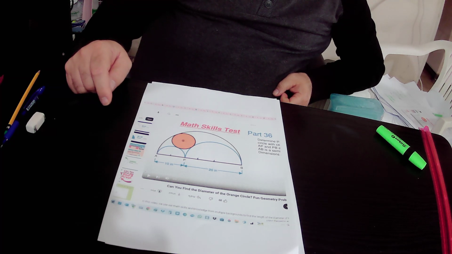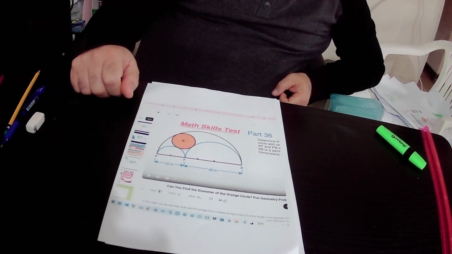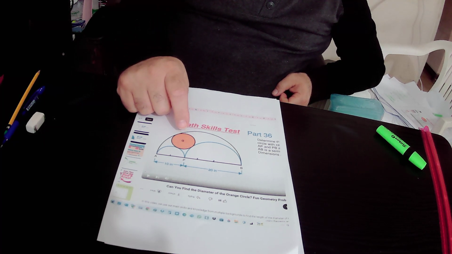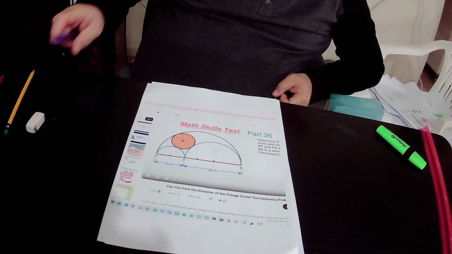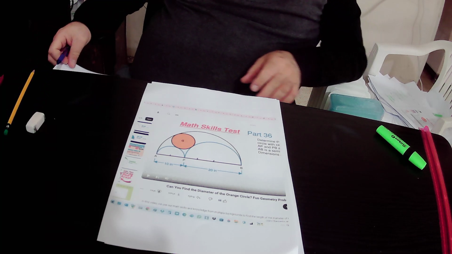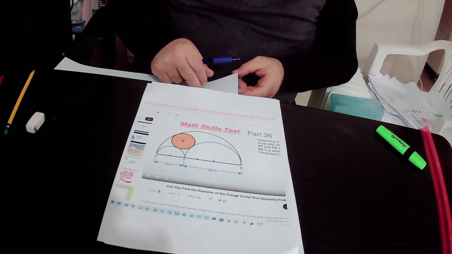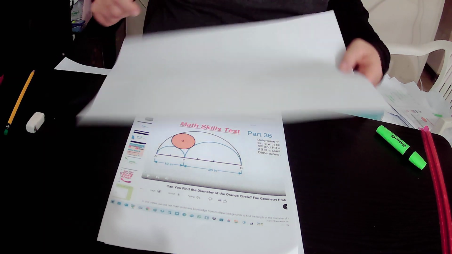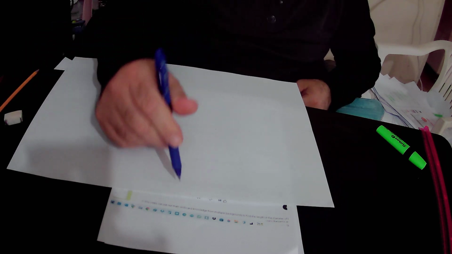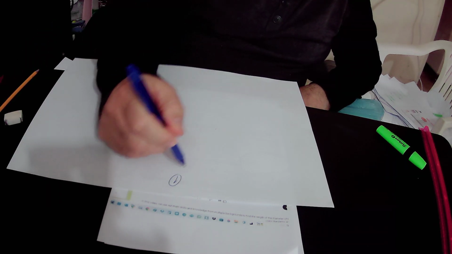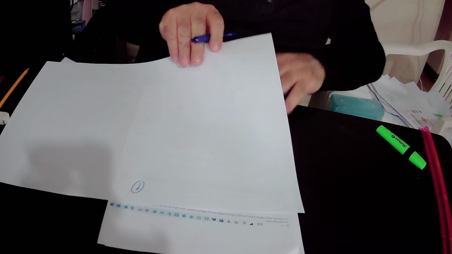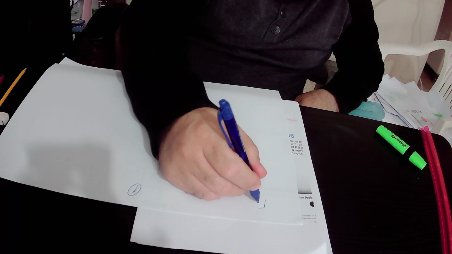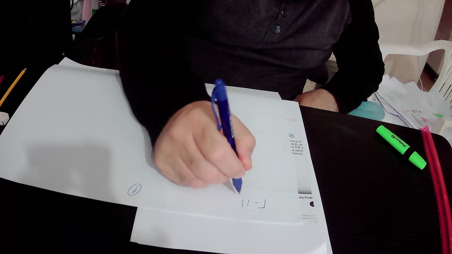So we will define the radius of the orange circle, this circle, as R. I'll write it down. R is the radius of the orange circle according to our definition.